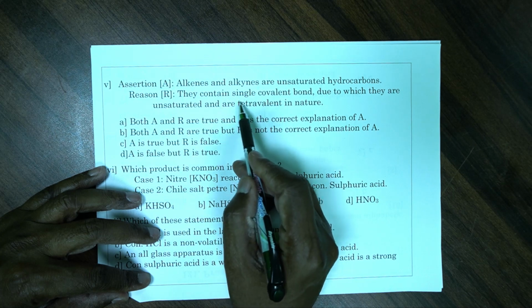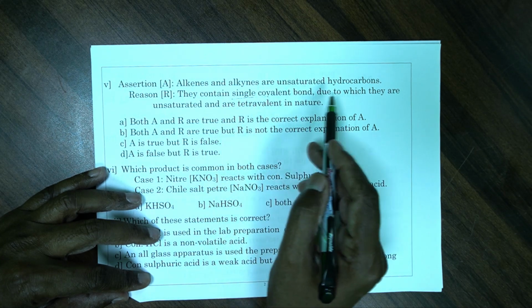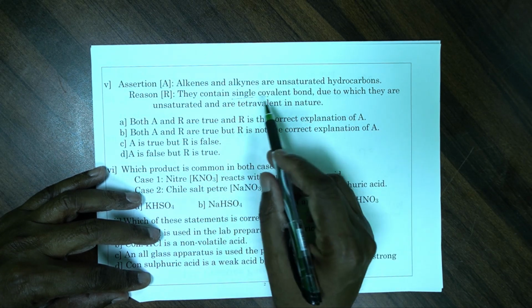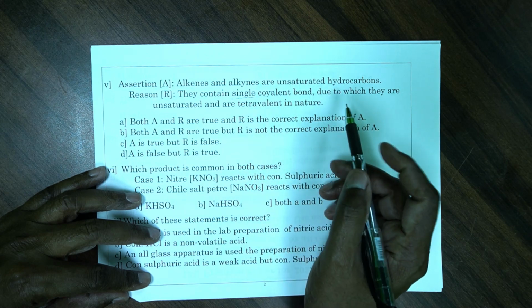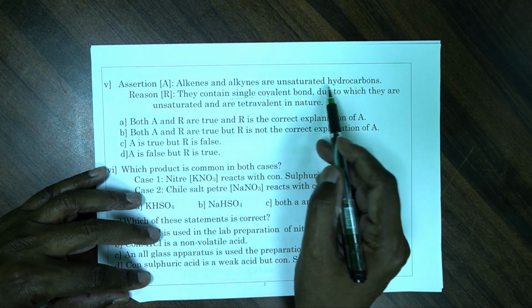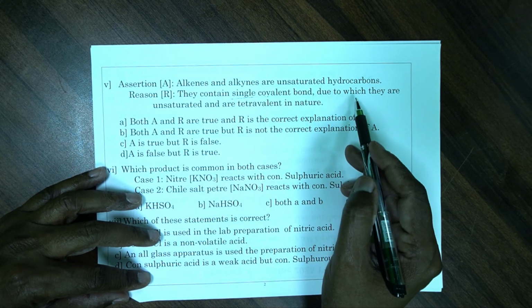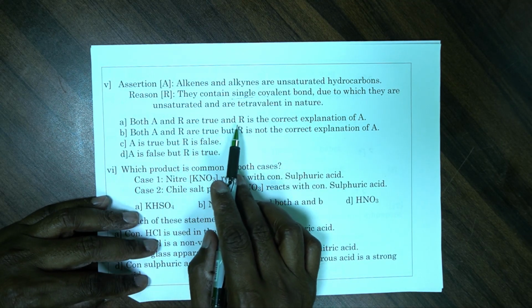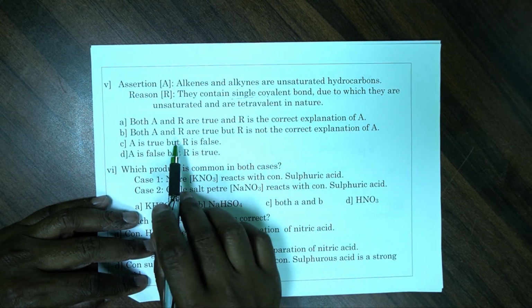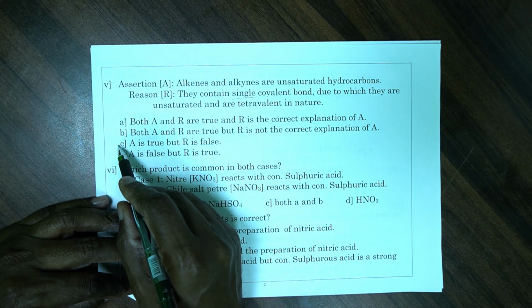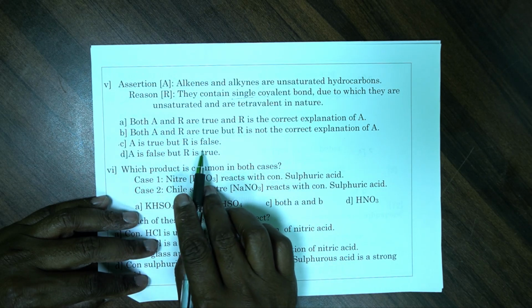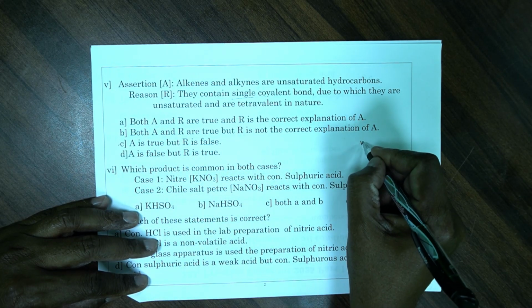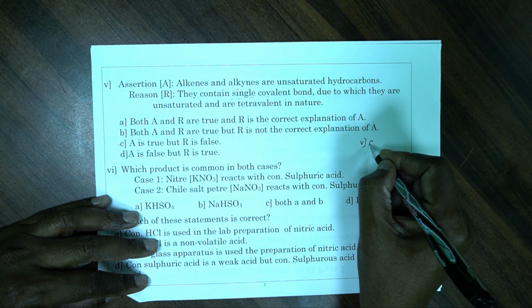Single covalent bond is not there; they have double or triple. Alkenes have a double covalent bond, alkynes have a triple covalent bond. So the assertion is correct, but the reason given is incorrect. Out of the options, the correct option is C, that is, A is true but R is false. So answer 5 will be C.